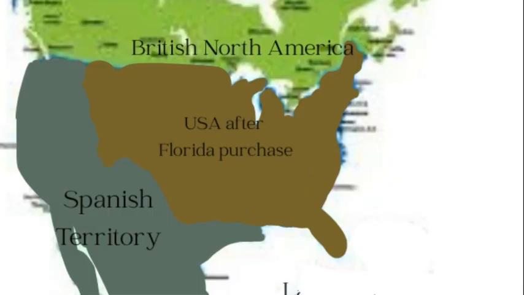This is how the US went from this to this overnight. This is how the US went from 13 colonies to 50 states. America grew through deals, treaties, wars, and purchases.